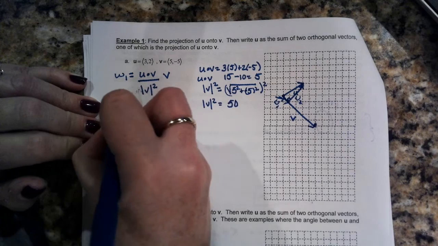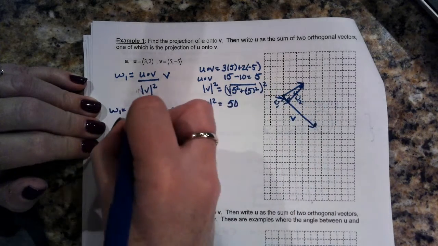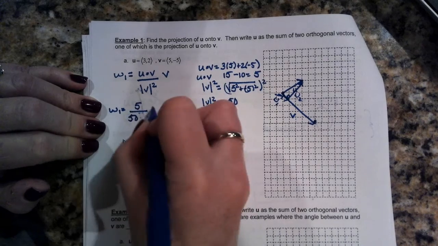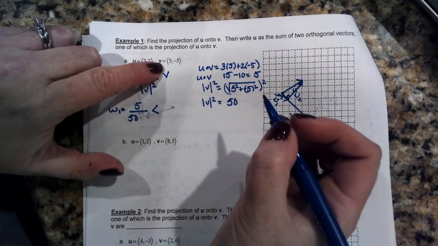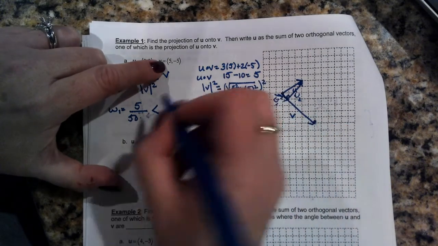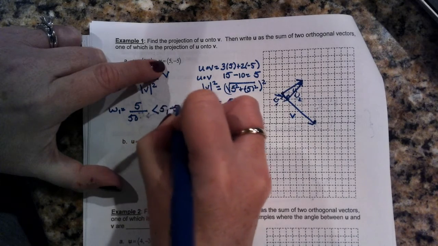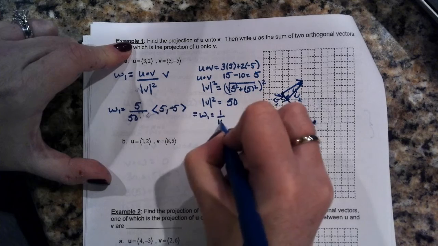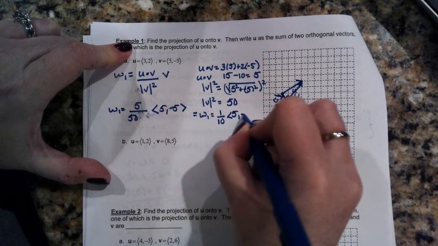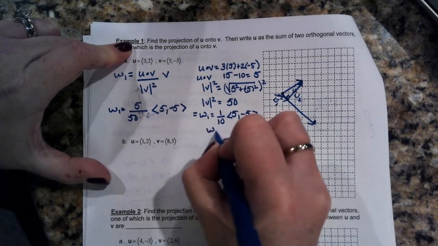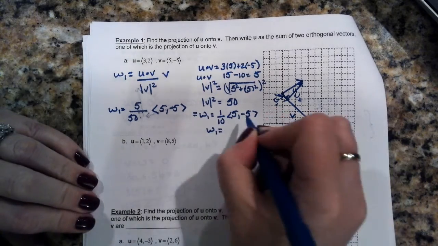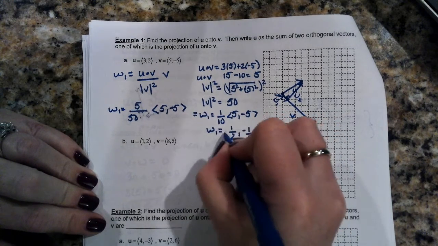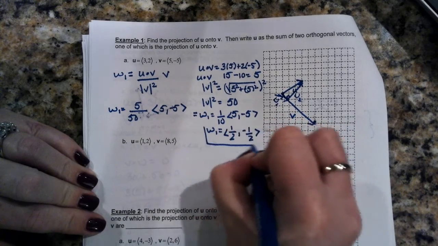So then w sub 1 is going to be equal to the dot product of 5 divided by the magnitude of v squared, which is 50, times the components of vector v, which are 5 and negative 5. So then w sub 1 is going to be equal to 1/10 times 5 and negative 5. So when I multiply 1/10 by the components, that's going to give me 1/2 and negative 1/2. So there's w sub 1.